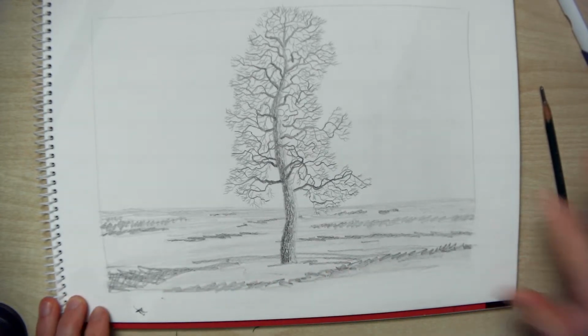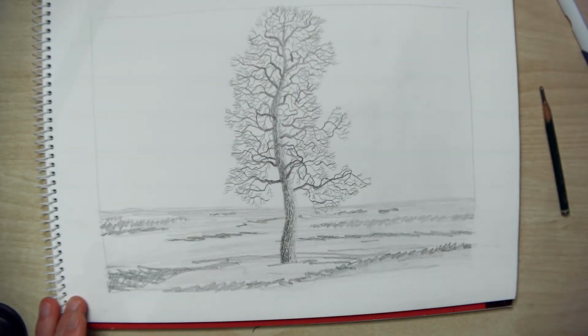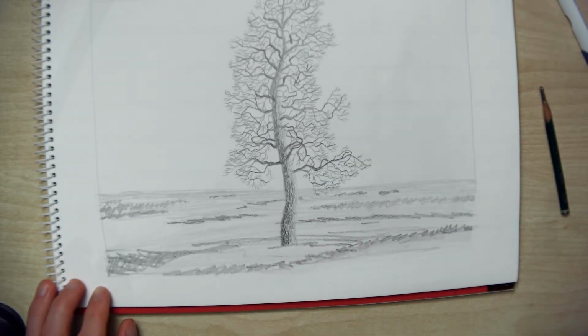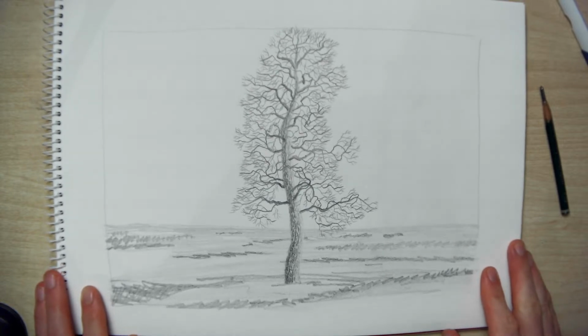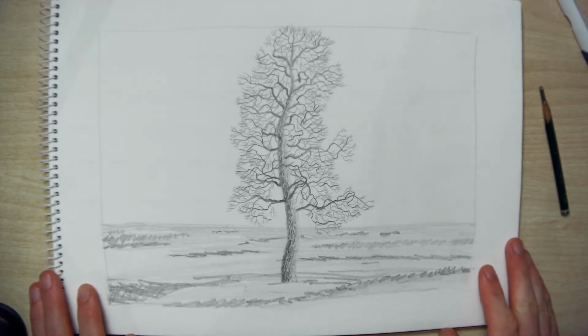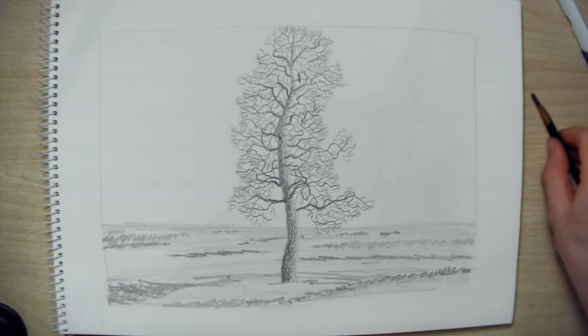But I want to keep the frame up here to give the scene a boundary, since there's no sky that stops at some point. Okay, there we have our scene for today.